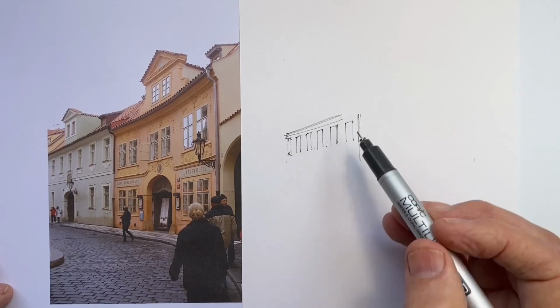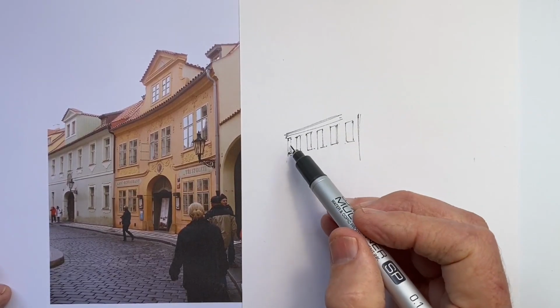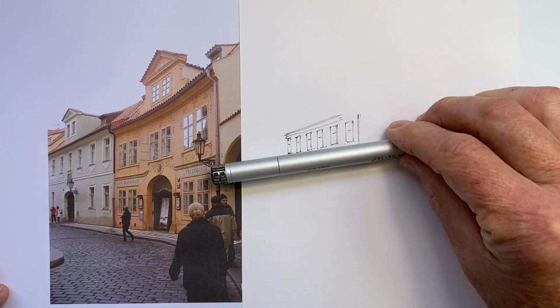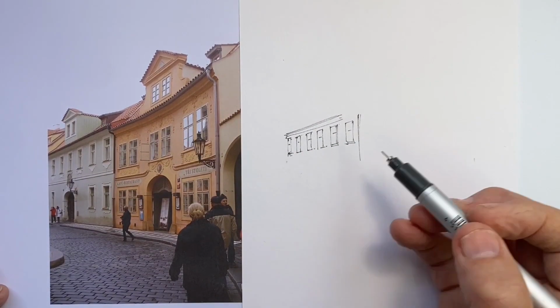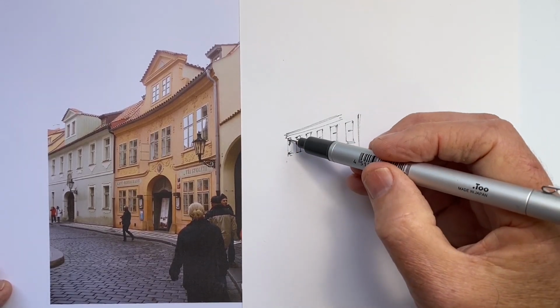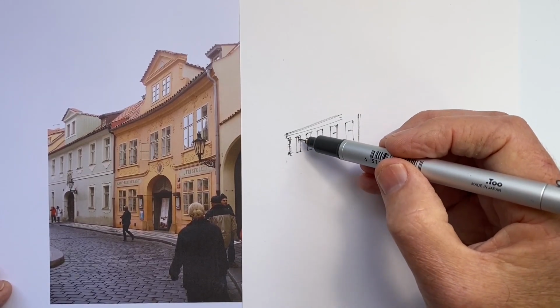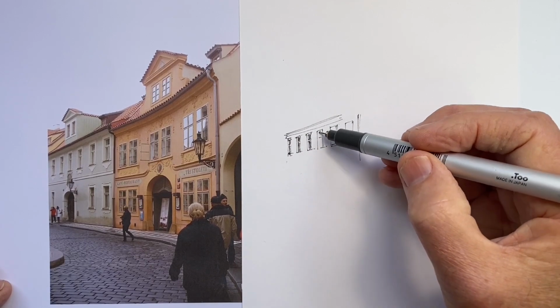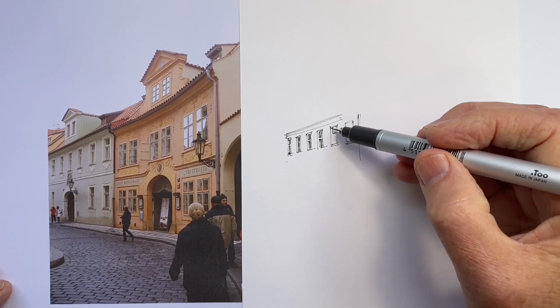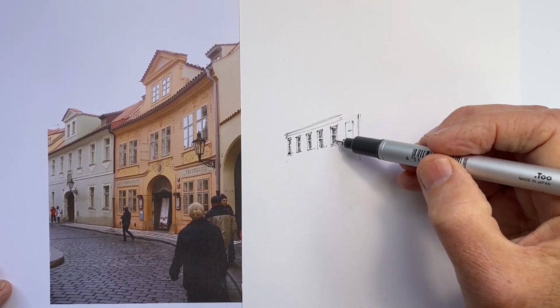So let's have a look at where we have a street that curves around towards us and the facade has a slight curve on it along with that roadway. So we're starting though with this green building at the left, and it doesn't particularly have a curve in it, or if it's a very slight curve.